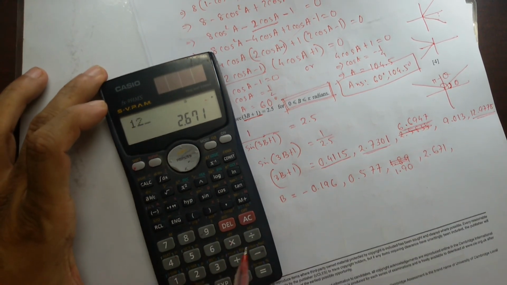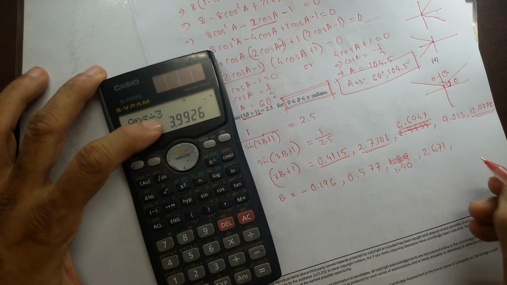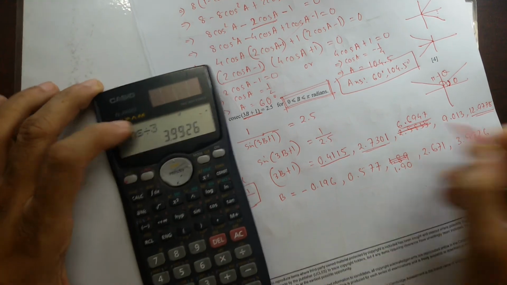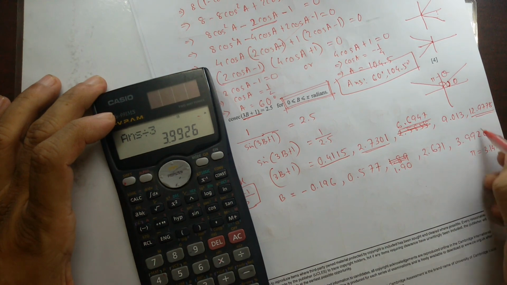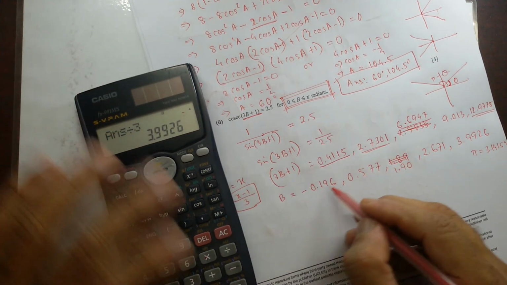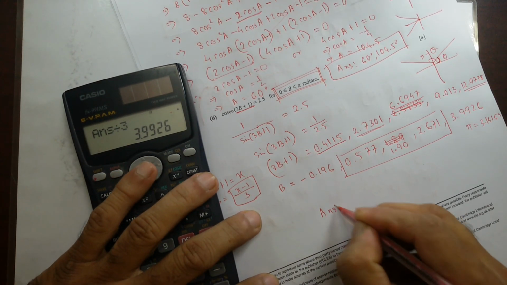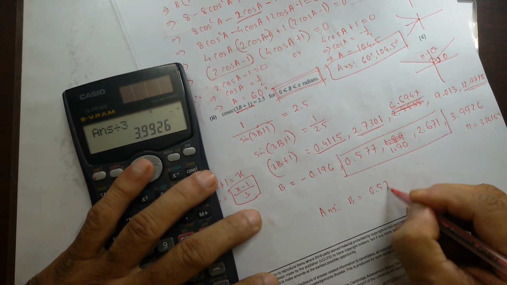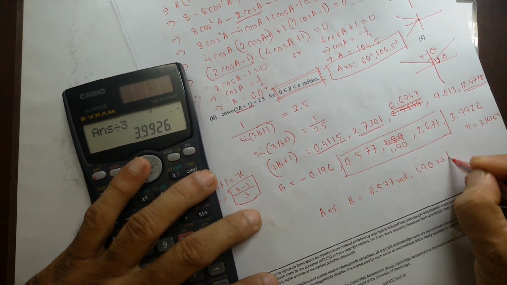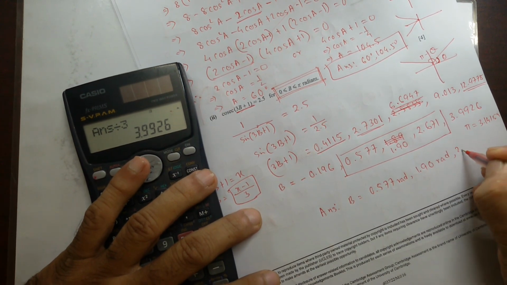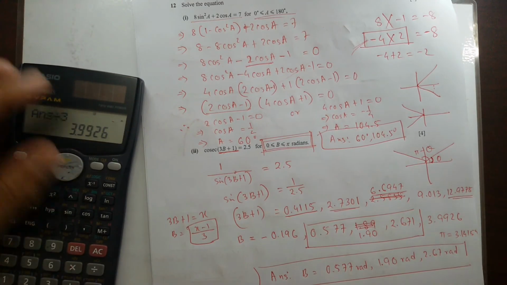And look at this one, 12.9778 minus 1 divided by 3, I got 3.9926. You know that the value of pi is 3.14159, so it's out of range. The other one is negative, so it's out of range too. What we are looking for is these 3 values. So answer b is going to be 0.577 radian, 1.90 radian, and then 2.67 radian. Okay, that's the answer. So we finished that. Thank you very much.